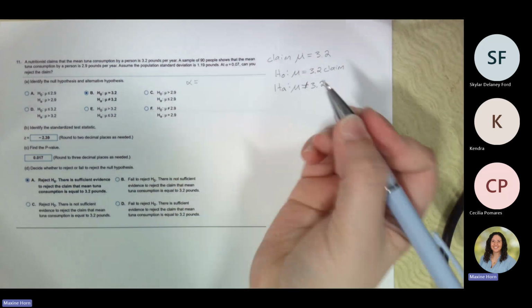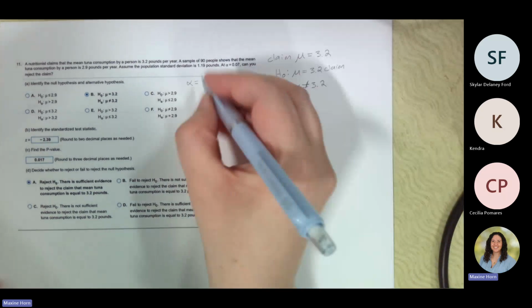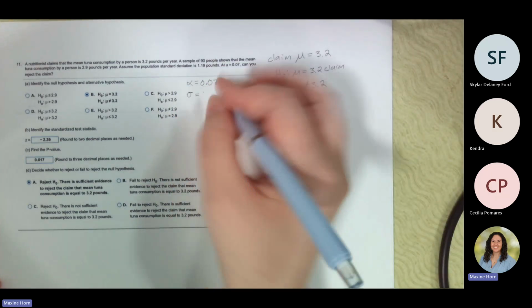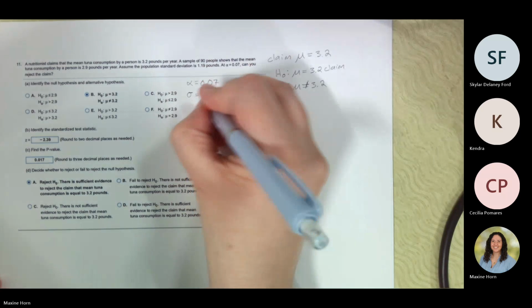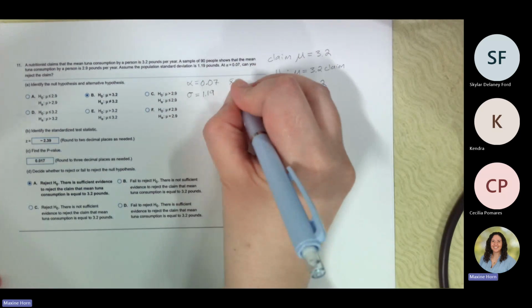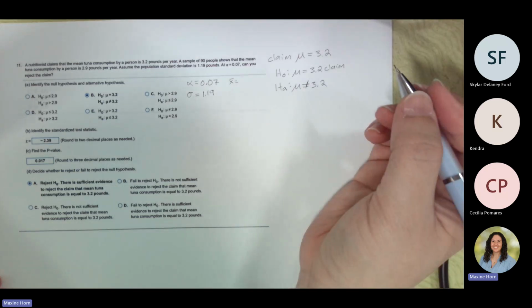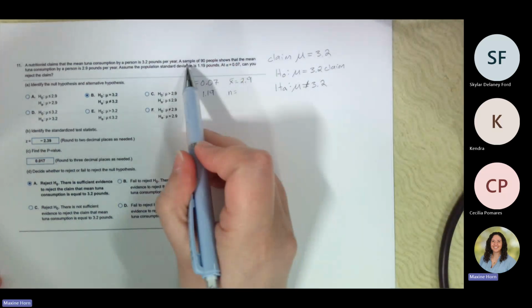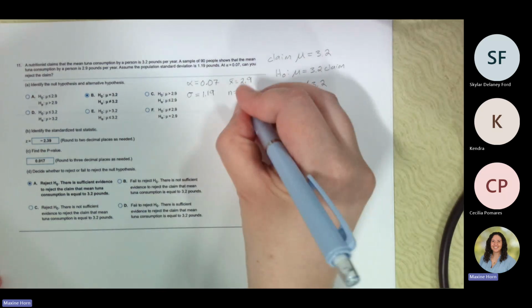Okay. And then we were given a bunch of other information. Our alpha, or level of significance, is 0.07. We were told the population standard deviation. We're not always given that, but we were here: 1.19. And then we were given sample information. The sample mean was 2.9, and the N, the number of people in the sample, was 90.